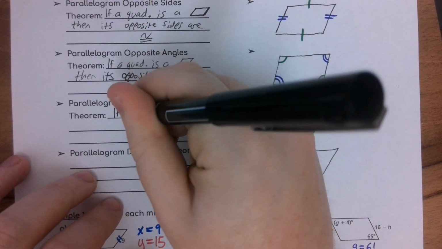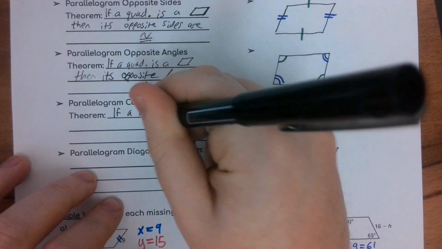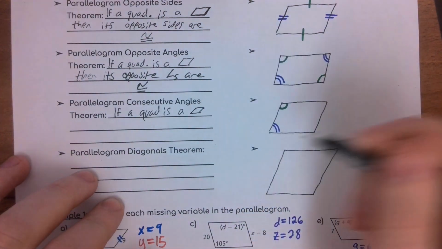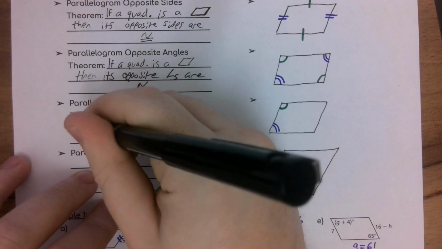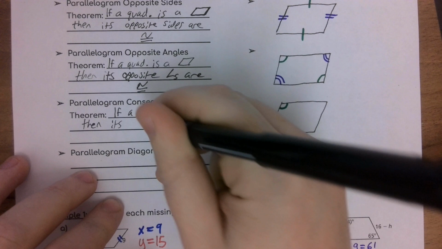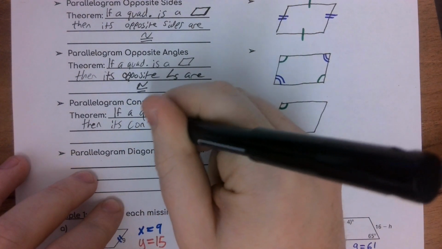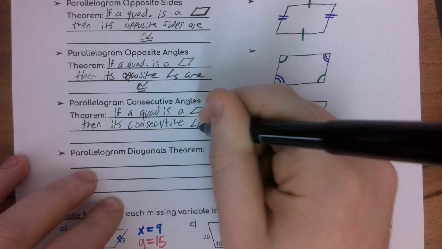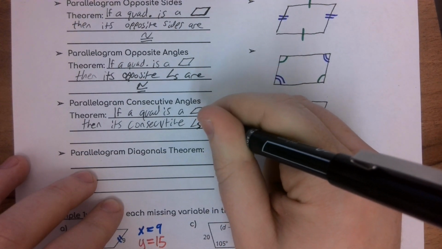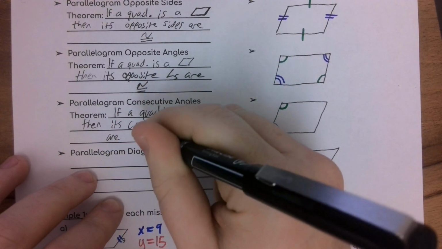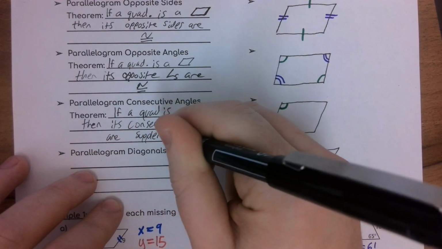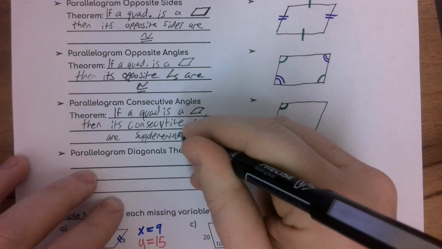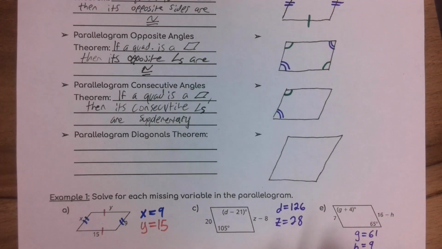If a quadrilateral is a parallelogram, then its consecutive angles are supplementary. Cool, cool.